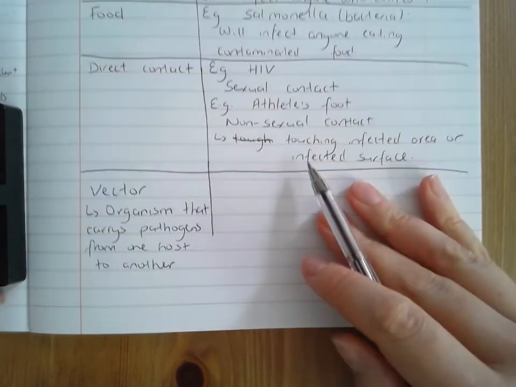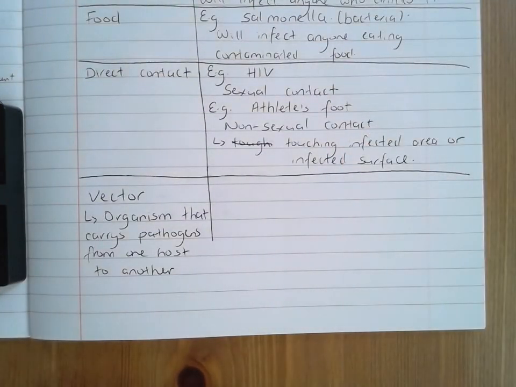So earlier I mentioned that some pathogens could survive in the air for quite some time before they infect another host. And I used tuberculosis as an example of a bacteria that can survive for quite a long time outside a host, just traveling through the air. But then you've got other pathogens that cannot survive without a host at all.